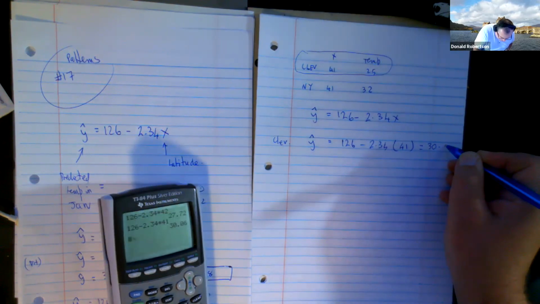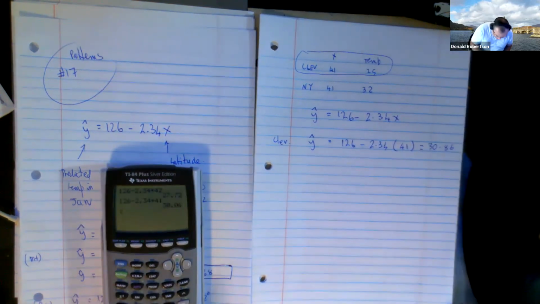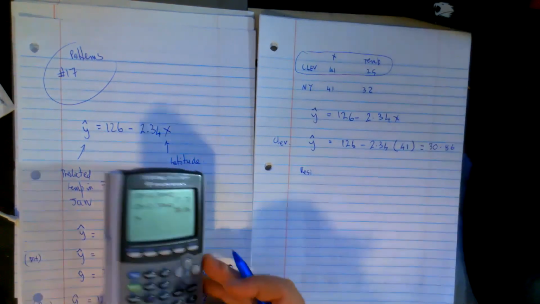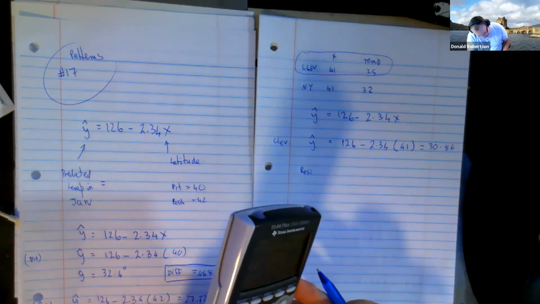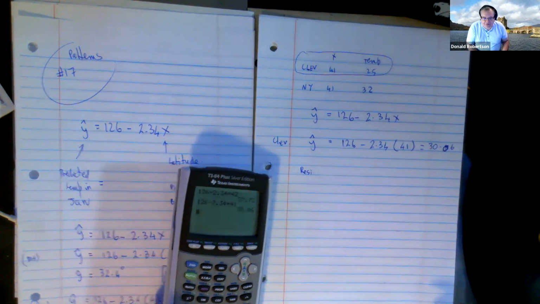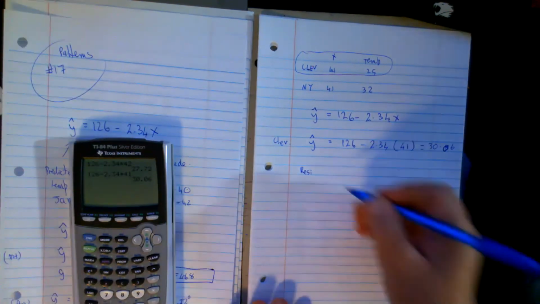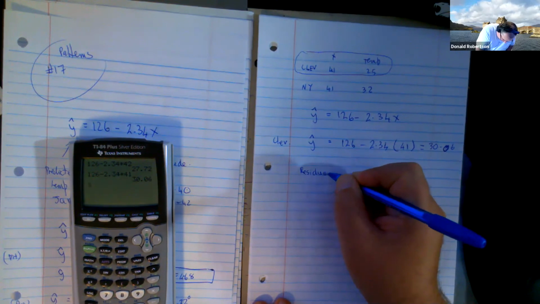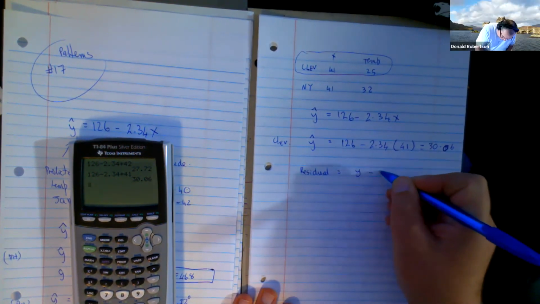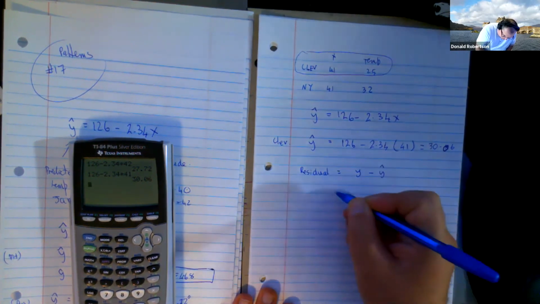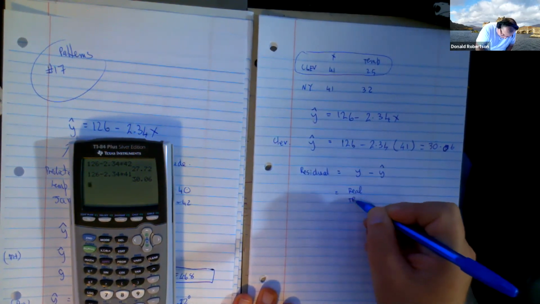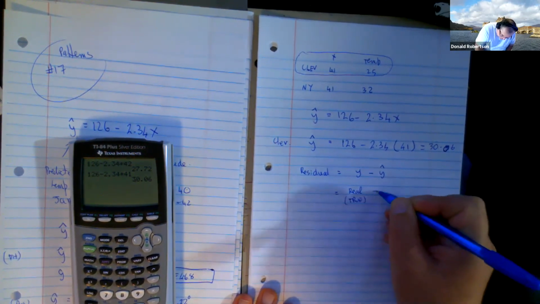So what's that? 30.86. Wait, is that 06 or 86? It looks like it's 30 point. Oh God, my eyesight. It is 06. You're right. Okay. Now, we're being asked to calculate a thing called the residual. And you get the residual by, if you look at the formula, it's the real answer, the true answer, take away the predicted answer.